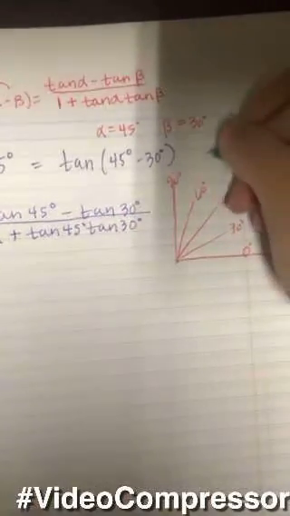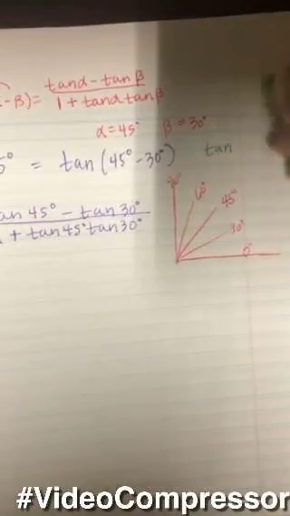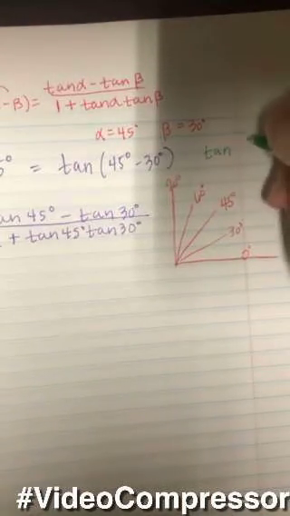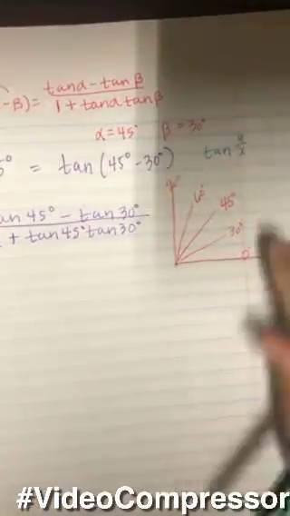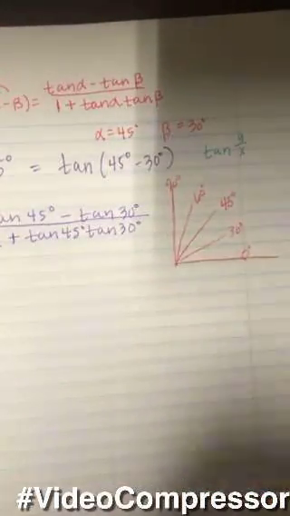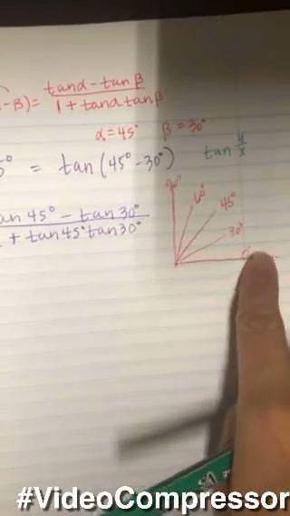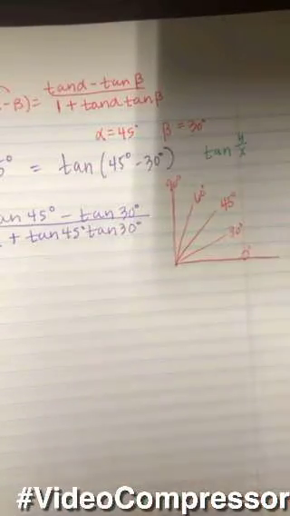Okay, so there's my angles, right? If you guys remember, tangent is Texas State College, S over C, sine over cosine, which is y over x. So how we got our tangent values is we did the y over x at each point, each coordinate, right? Each point we got the y coordinate divided by the x coordinate.